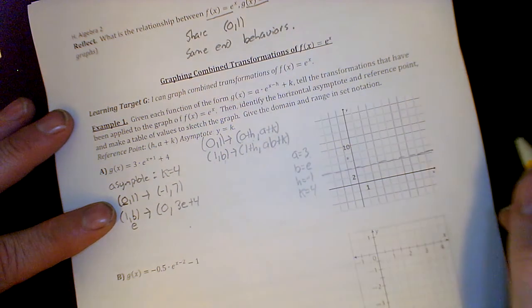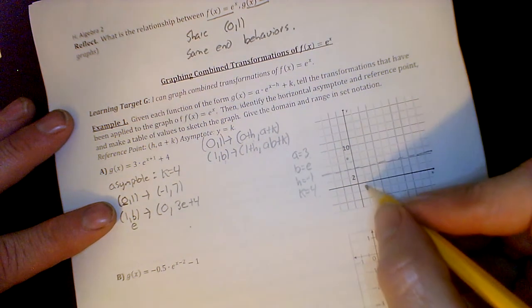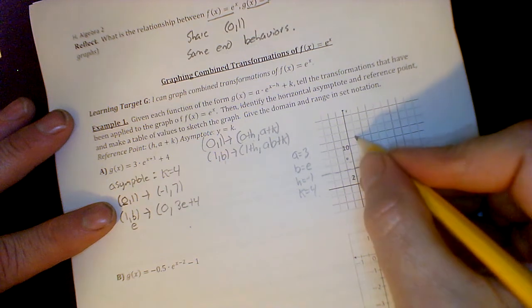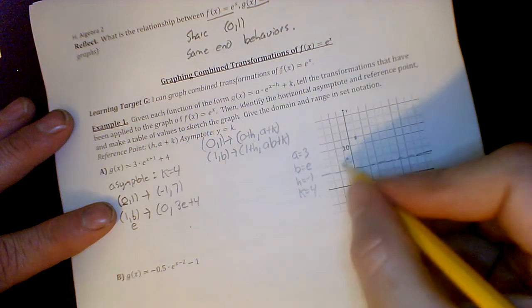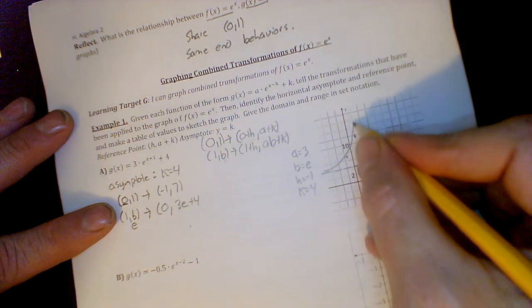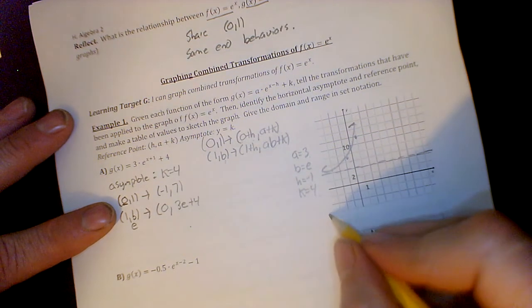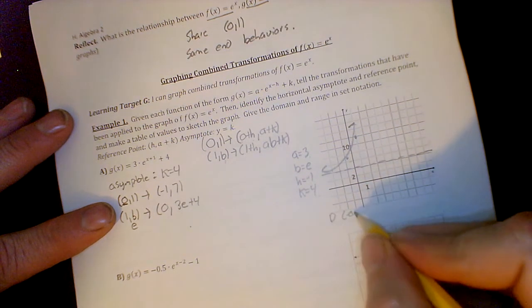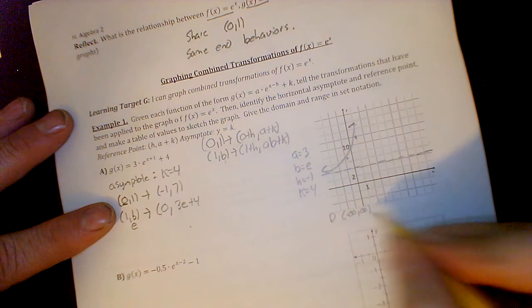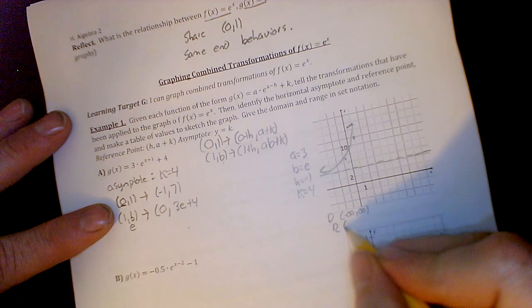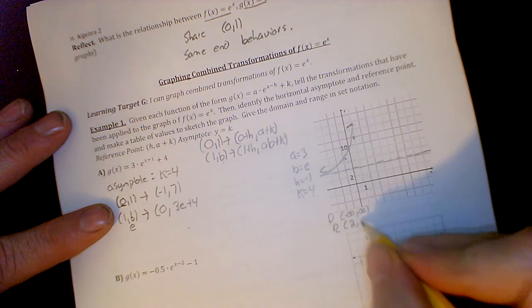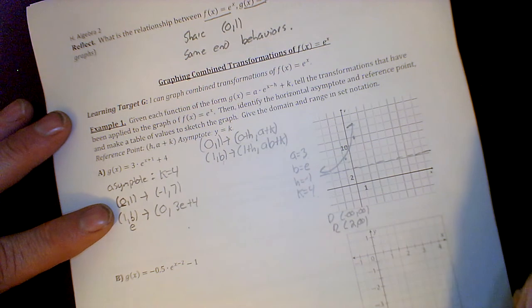Well, if you do 3 plus 4, it's somewhere around 12, so it's right about there. And then we can graph this. It looks just like that. If I was going to do domain, still negative infinity to positive infinity. If I was going to do range, it's from 2 to infinity, and I'm good.